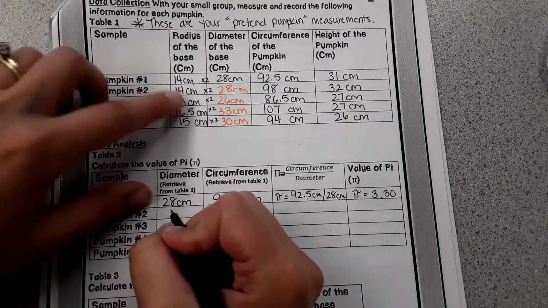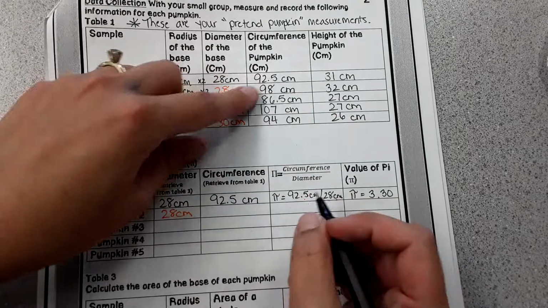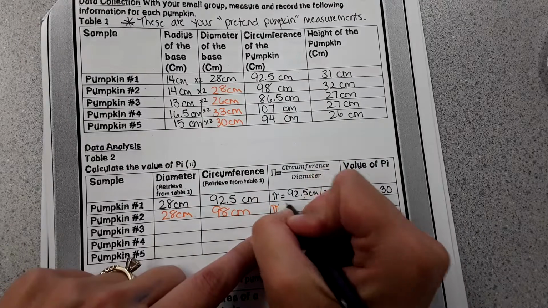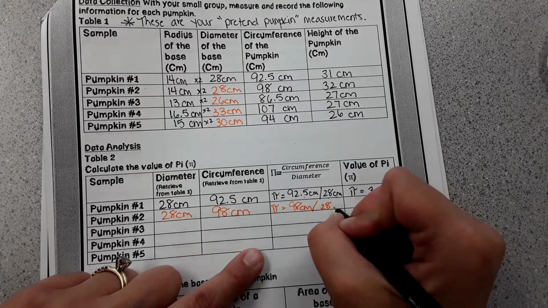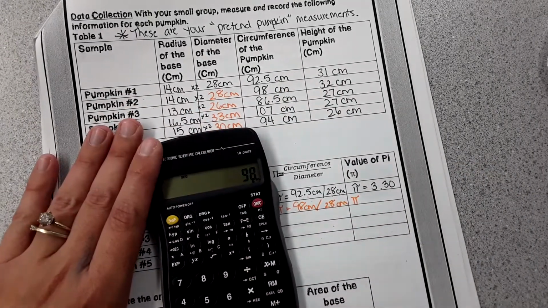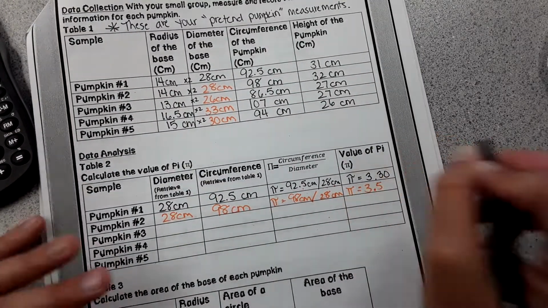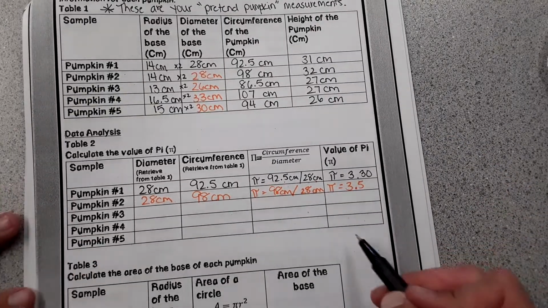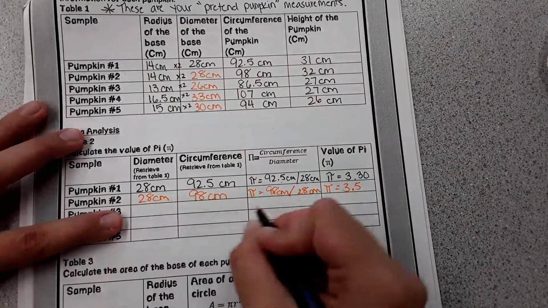So for pumpkin 2, again, you'll just take the number that you have in the first chart. This time the circumference is 98 centimeters. Plug it in and set it up in the equation: 98 centimeters divided by 28, and we get 3.5. Which again, as long as it's around 3.14, it could be up to 4 or maybe as low as 2 point something, that is fine. Okay, so you'll continue filling in this chart here, just pulling numbers up here and then calculating just as I showed you.